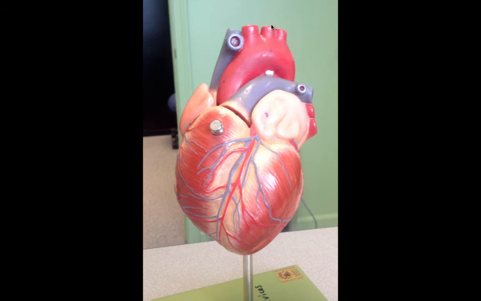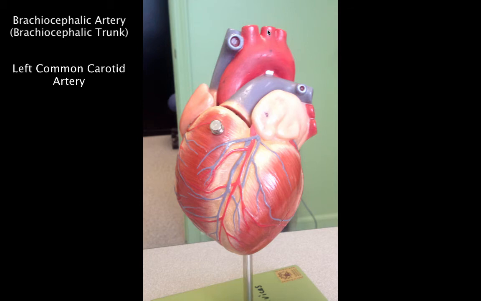We have 3 vessels coming off that you can be tested on for the lab portion. We see right here the first branch off of the arch of the aorta. What would this vessel be called? That's going to be known as the brachiocephalic artery or the brachiocephalic trunk. Either of those is a fair term to be tested on. Name this vessel right here. This is going to be known as the left common carotid artery. And name this vessel right here. That's going to be known as the left subclavian artery.